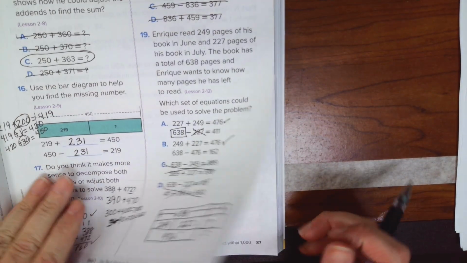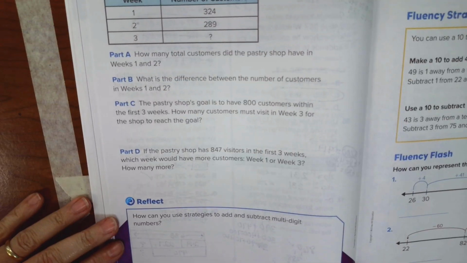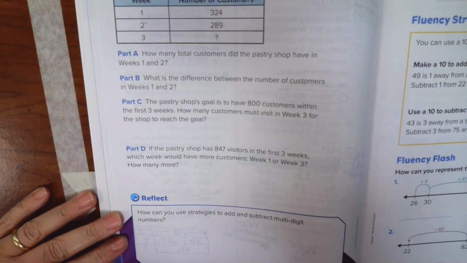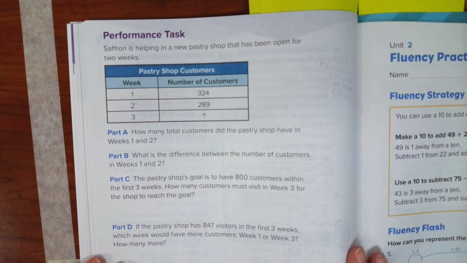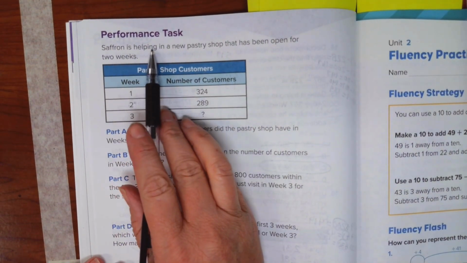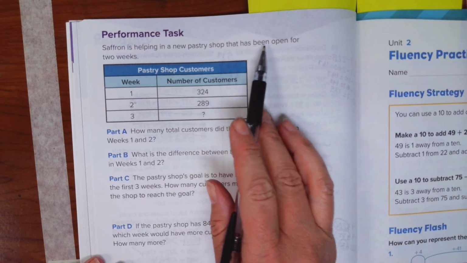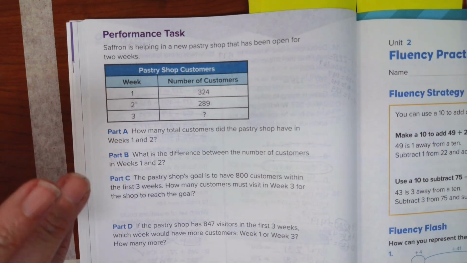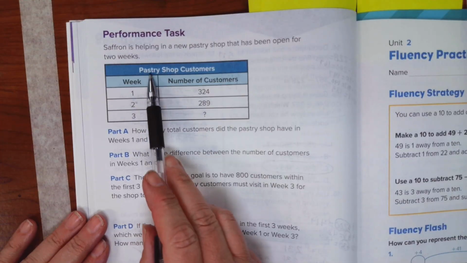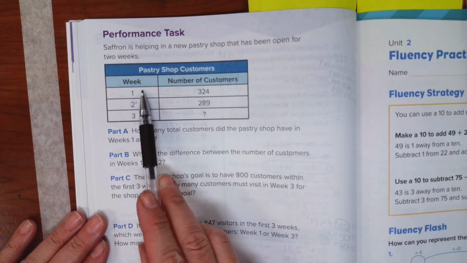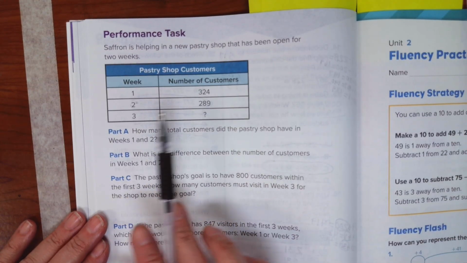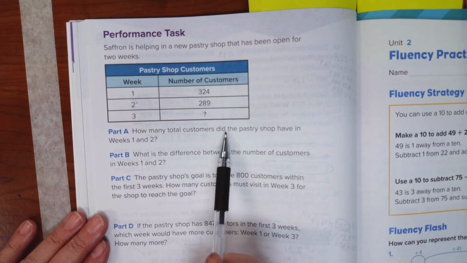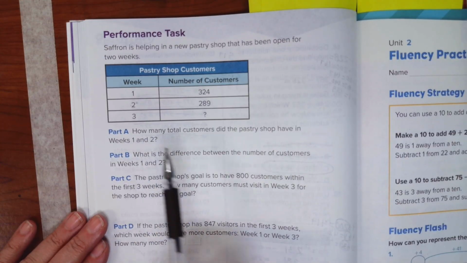All right. Flip the page, and we are on the performance task. Shirfan is helping a new pastry shop that has been open for 2 weeks. Pastry shop customers, week, these are the number of weeks. Number of customers, these are the number of customers for each week. How many total customers did the pastry shop have in weeks 1 and 2?